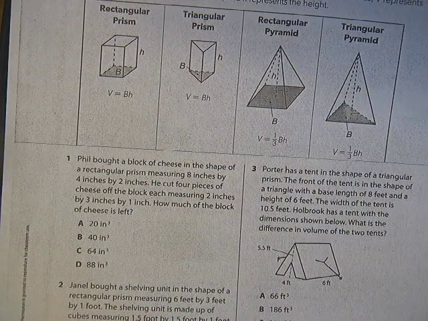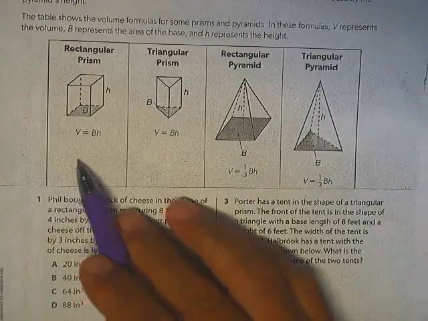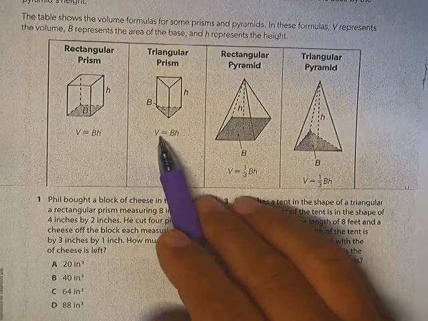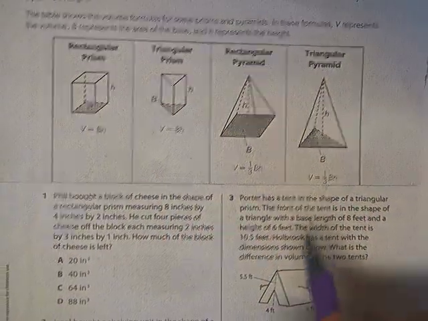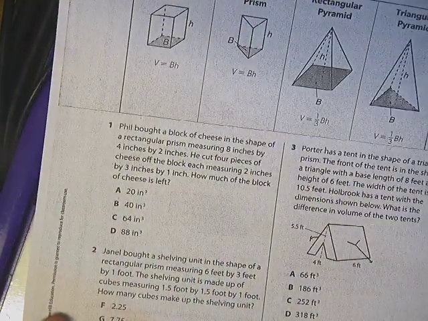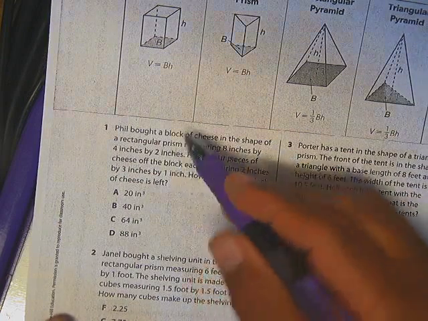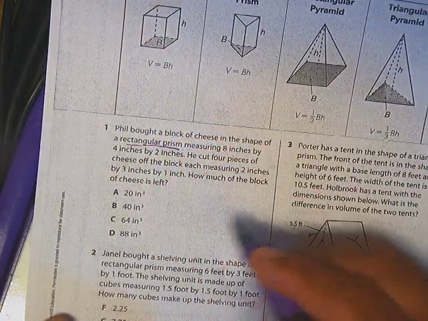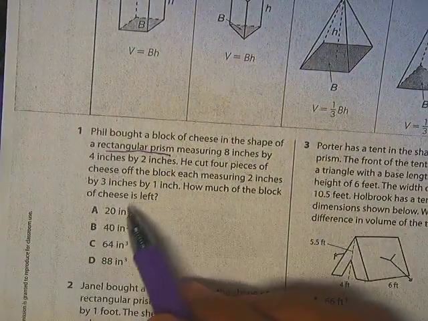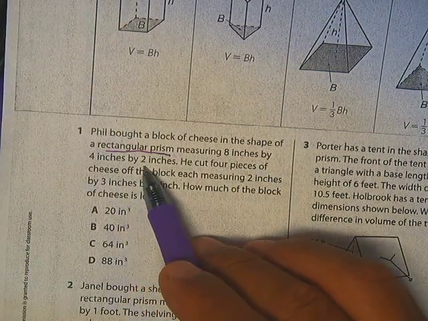We're going to continue talking about volume. As you can see, there are examples of what the equation is for a rectangular prism, a triangular prism, and the pyramids. So the first one says, Phil bought a block of cheese in the shape of a rectangular prism. So automatically I know it's a rectangular prism, and that's what I'm going to look for, measuring 8 inches by 4 inches by 2 inches.